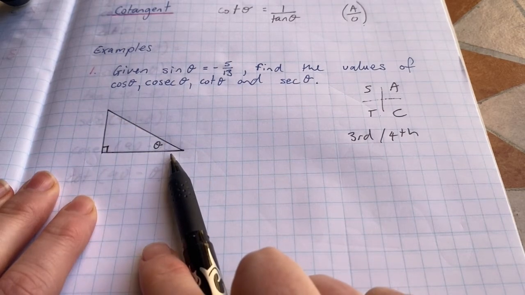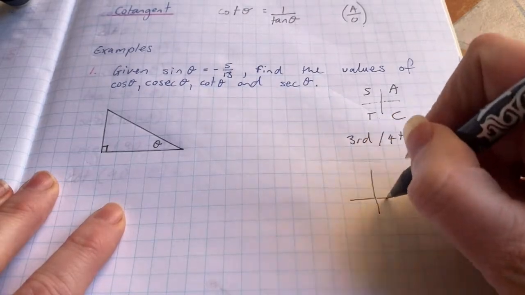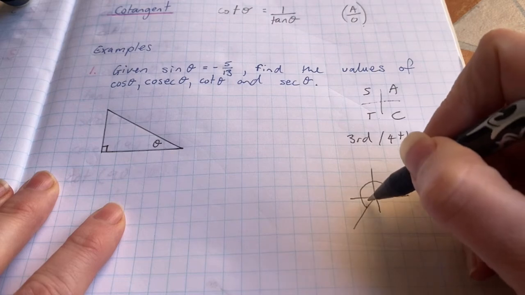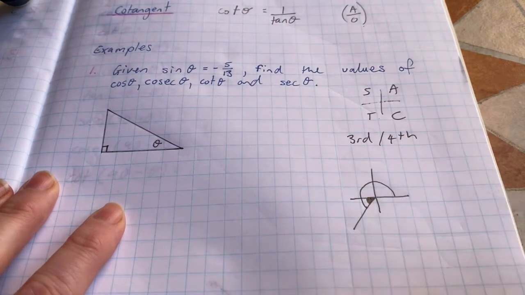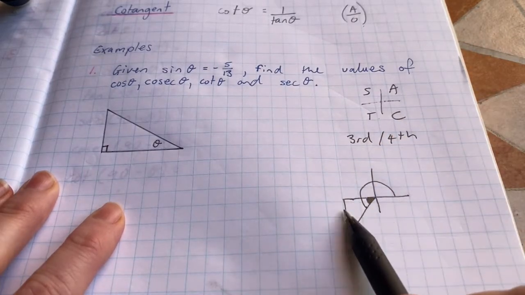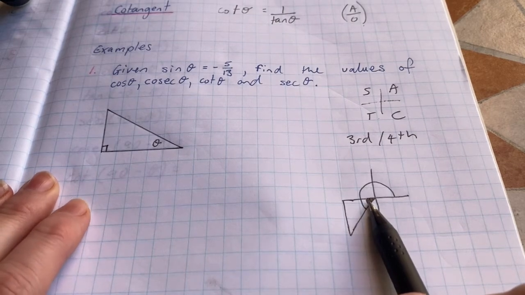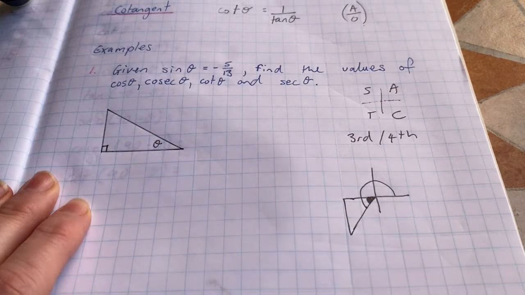This still works just as well, because what we're looking at is if, for example, it was this angle, we're looking just at this angle here as our theta. So we can still draw a right-angled triangle in this quadrant. So that angle to the x-axis, the related angle there, is what I'm really thinking about here.